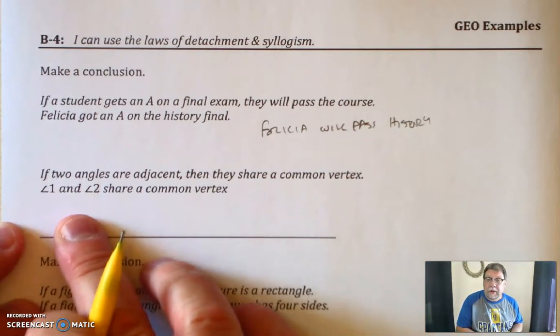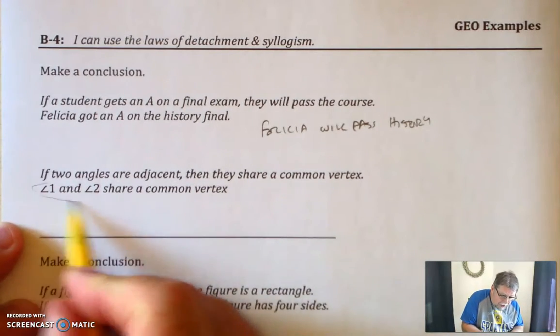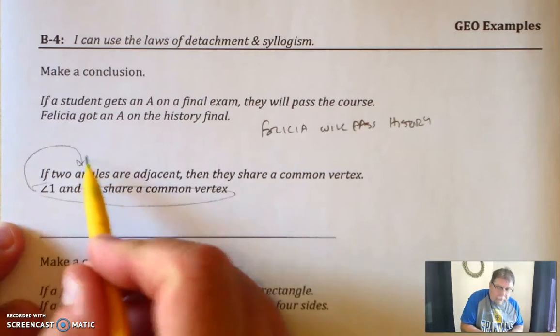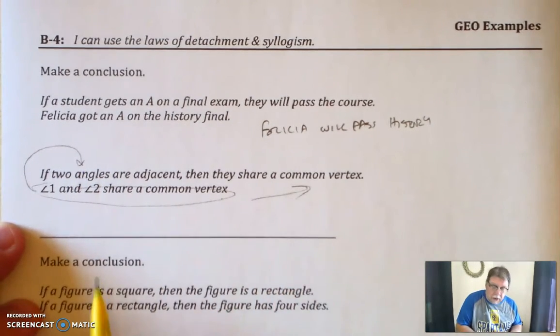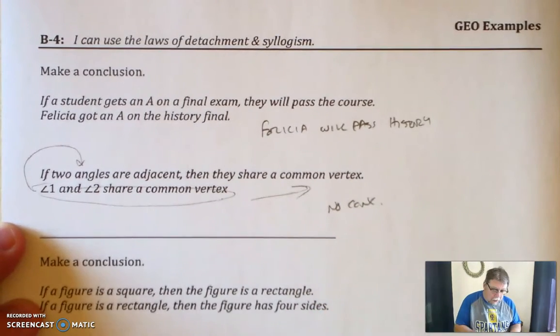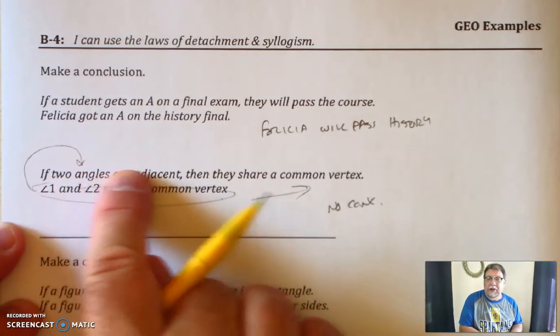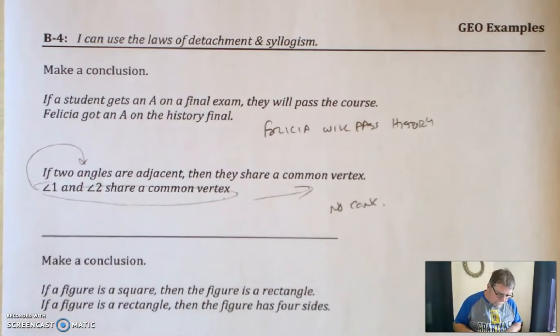If two angles are adjacent, then they share a common vertex. Angle 1 and angle 2 share a common vertex. I know some students would then say they're adjacent, but remember, this statement has to activate the hypothesis, and it doesn't. This has to do with the conclusion, so no conclusion can be made on this one. You have to have something that talks about the adjacency of the angles. So that's the thing about the law of detachment.